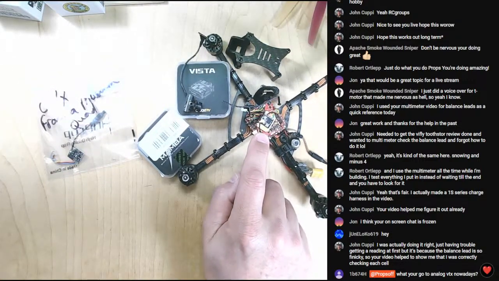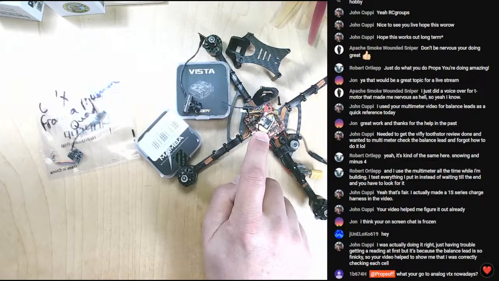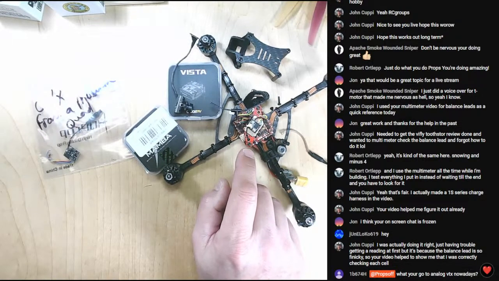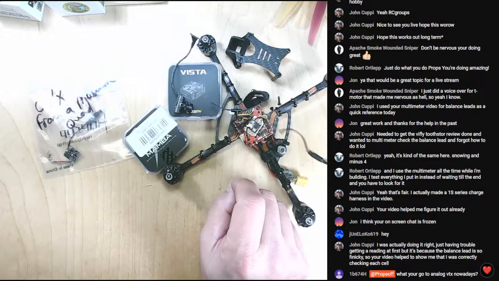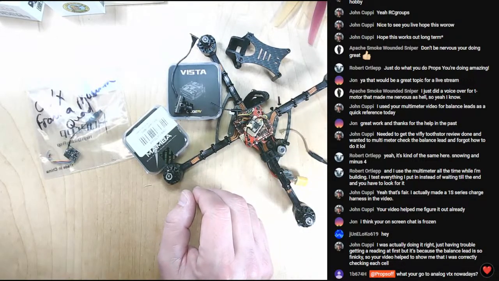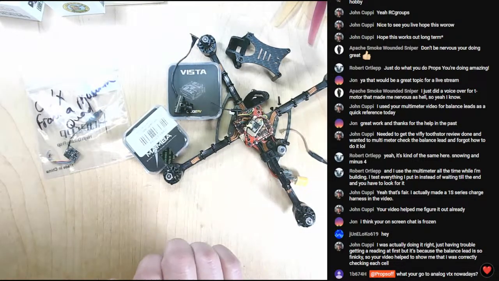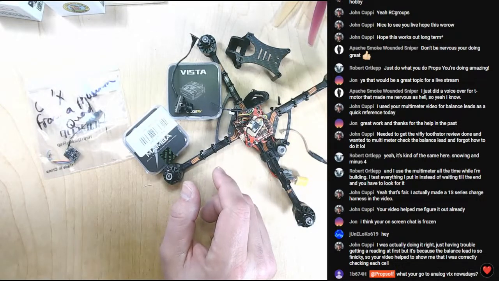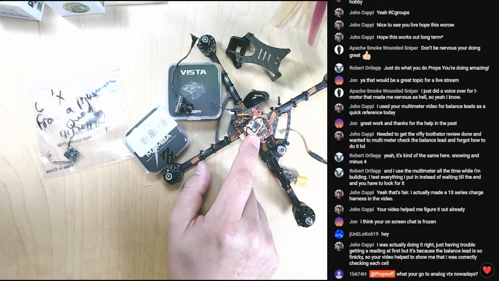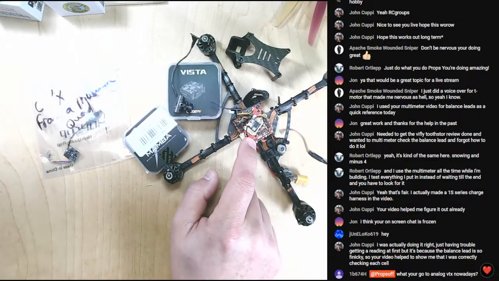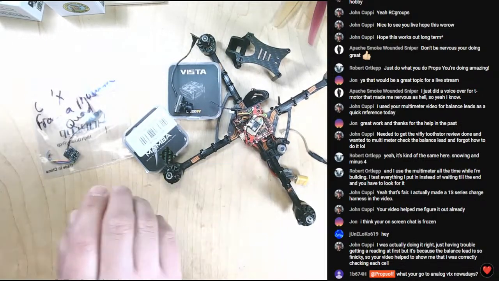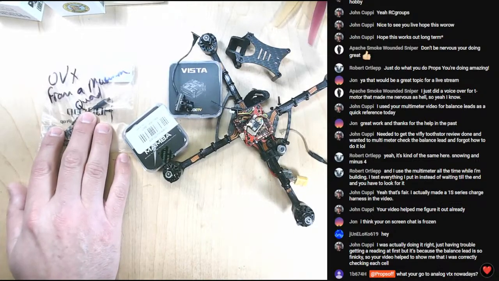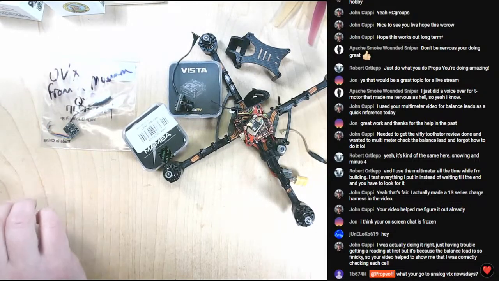I have the HGLRC Zeus Nano in this one. It's done very well. And then also I have the Rush Tank. So those are the three VTXs. If you're wanting range, I go with the Rush Tank. This one does pretty well. I haven't had much issues with the HGLRC. And then for the really small stuff is the OVX 300.